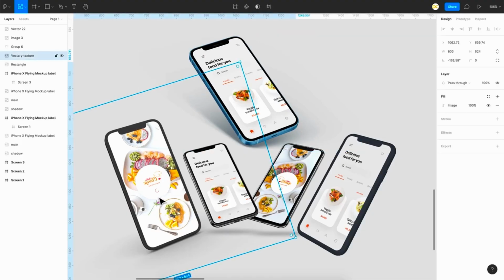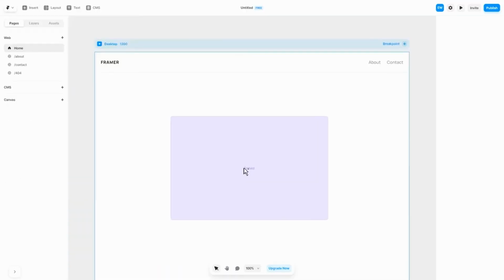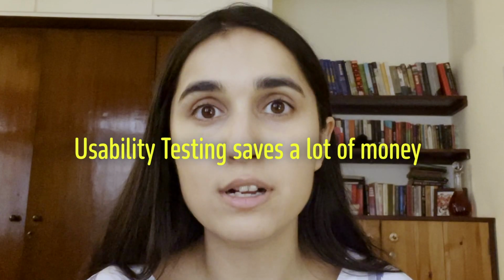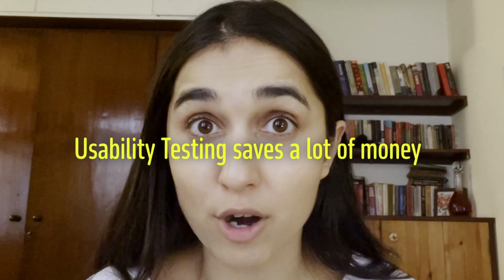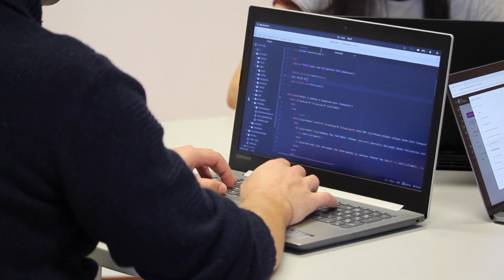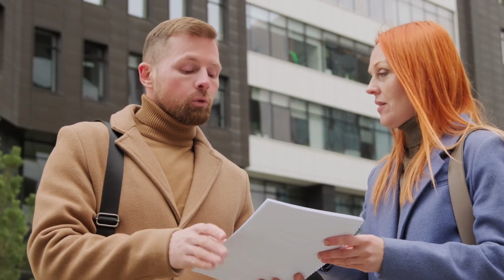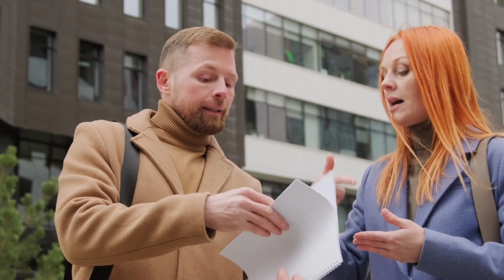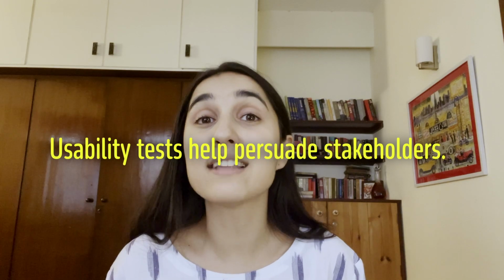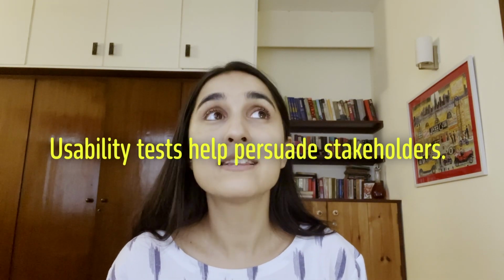Because you can conduct a usability test with a Figma mockup or a Framer prototype, it is much cheaper than building out your entire product with design effort, engineering effort, and then figuring out that your customers don't know how to use it. Finally, if someone on your team needs to be convinced that the interface isn't working, there's nothing more persuasive than your user getting increasingly agitated while trying to use your product.